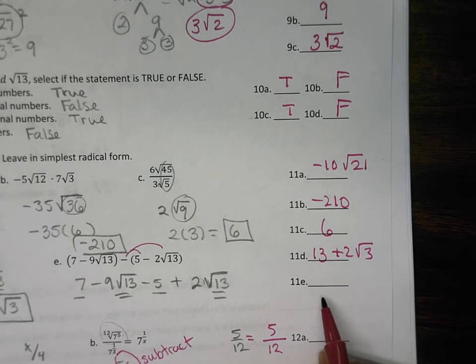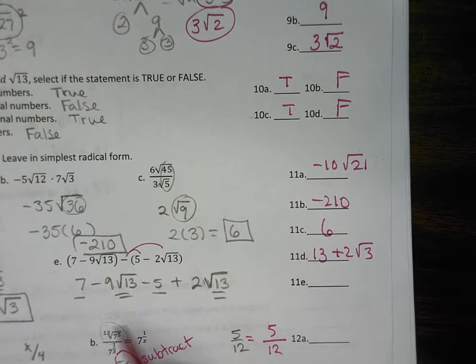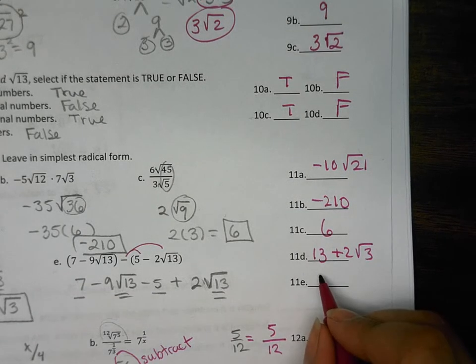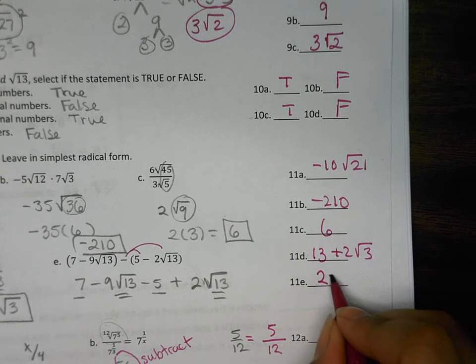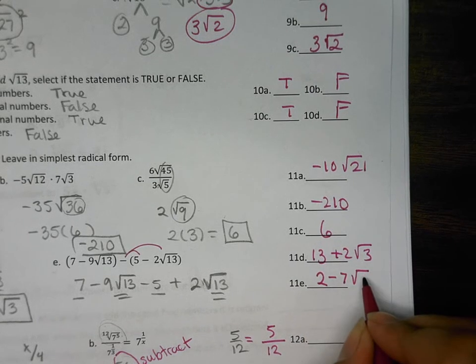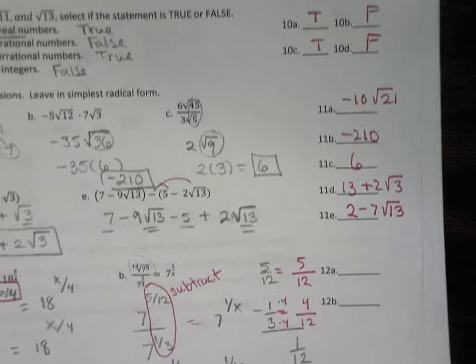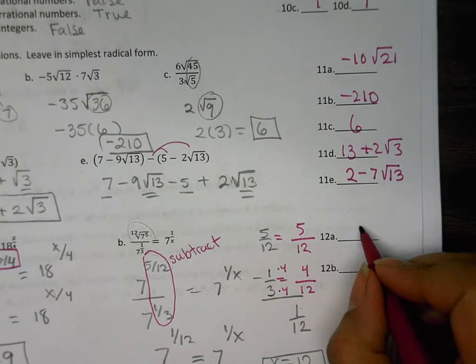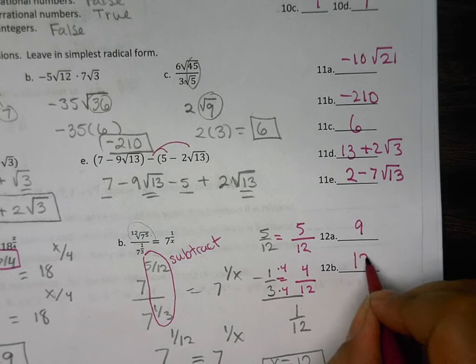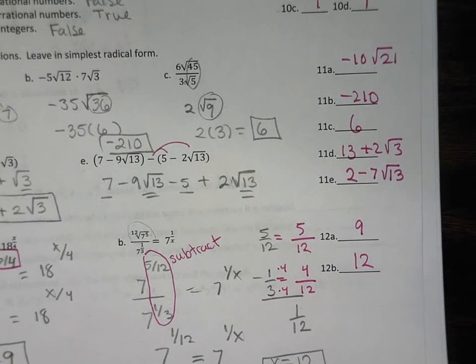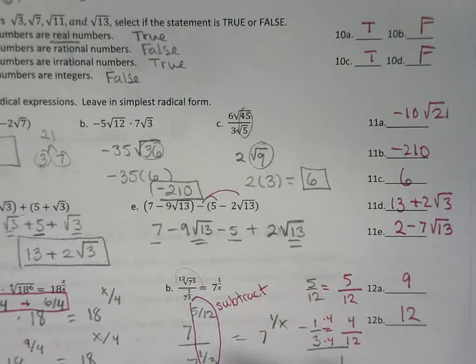I didn't finish this one with you guys. I told you guys to finish it on your own. Can anybody tell me what it came out to be? Perfect. Root 13. Okay, 2 minus 7 root 13. Then we just did these two today, 9 and 12. Questions on this page before we move on?